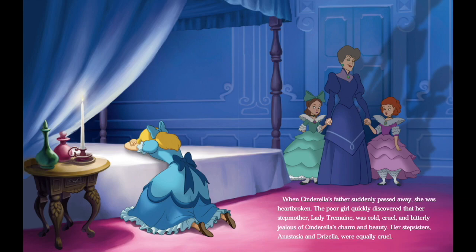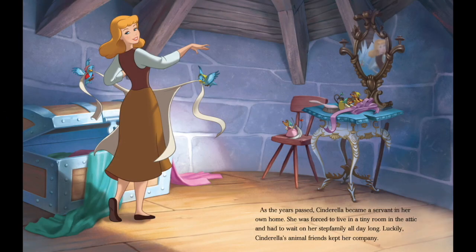The poor girl quickly discovered that her stepmother, Lady Tremaine, was cold, cruel, and bitterly jealous of Cinderella's charm and beauty. Her stepsisters, Anastasia and Drizella, were equally cruel. As years passed, Cinderella became a servant in her own home. She was forced to live in a tiny room in the attic and had to wait on her stepfamily all day long. Luckily, Cinderella's animal friends kept her company.